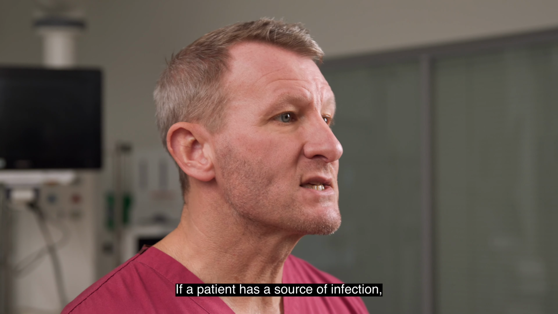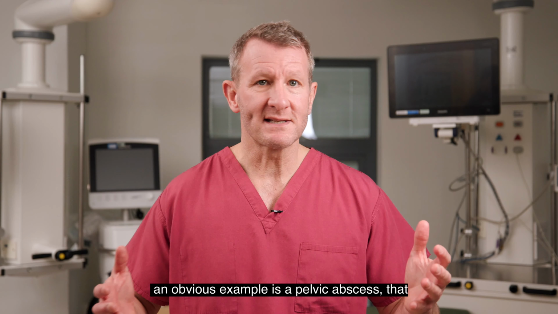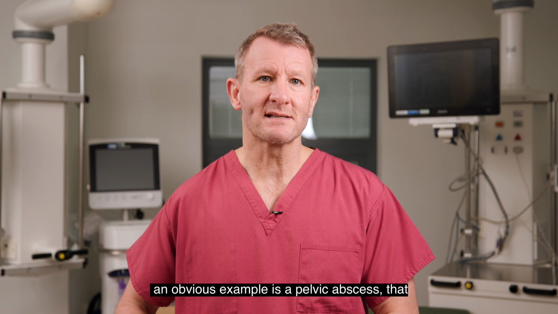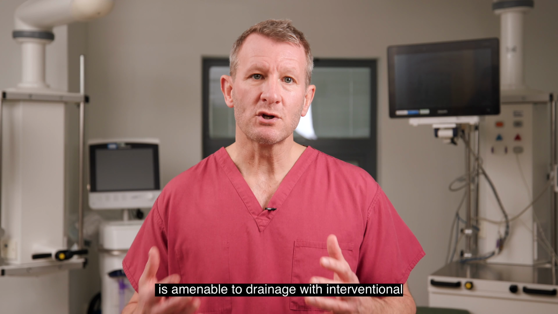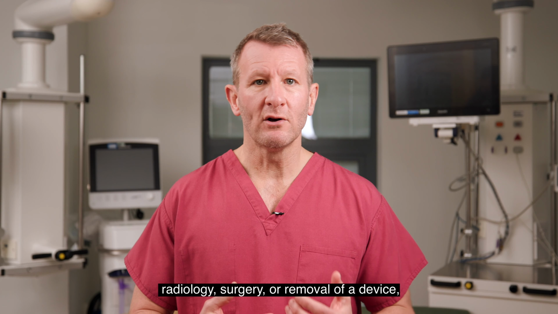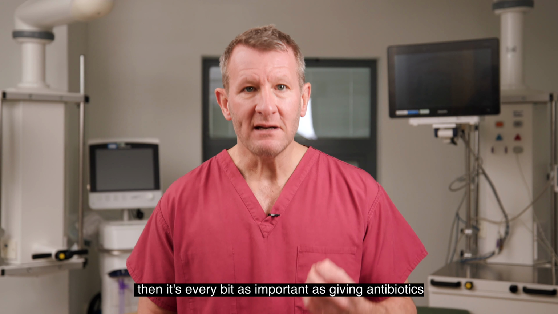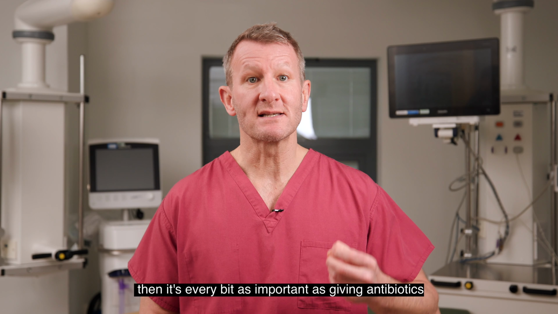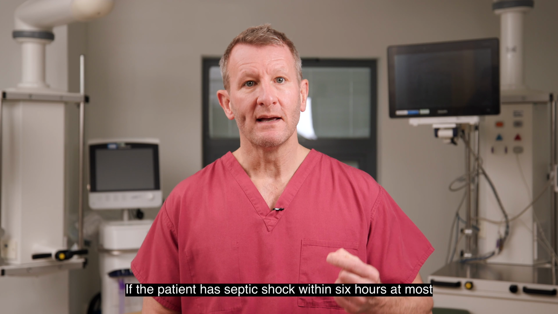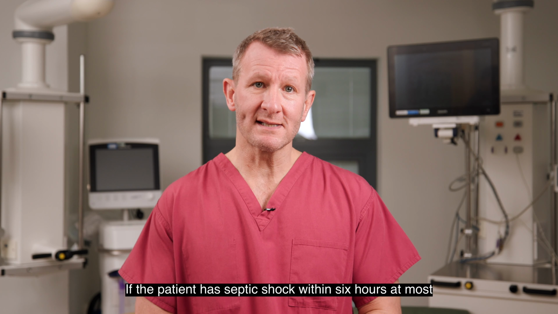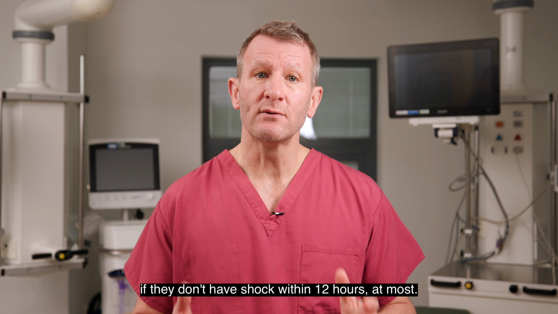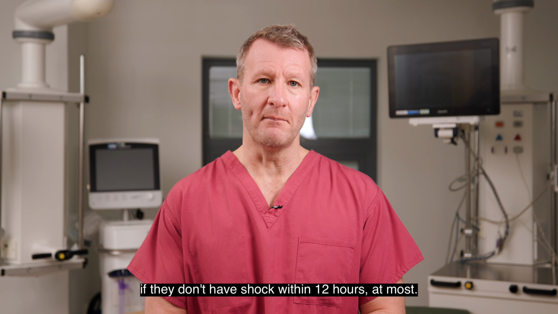If a patient has a source of infection, an obvious example is a pelvic abscess that is amenable to drainage with interventional radiology, surgery, or removal of a device, then it's every bit as important as giving antibiotics that we control that source. If the patient has septic shock, within 6 hours at most. If they don't have shock, within 12 hours at most.